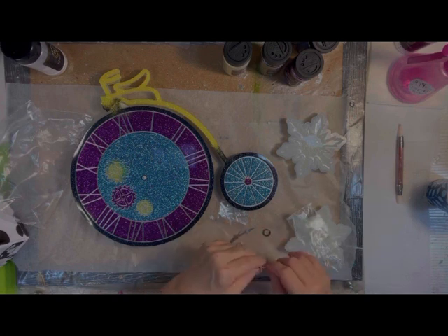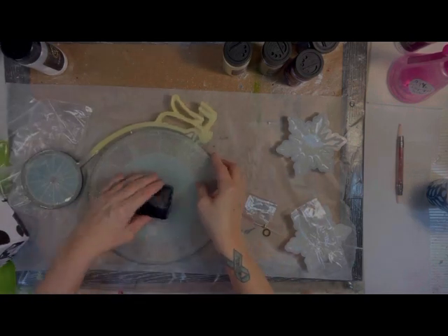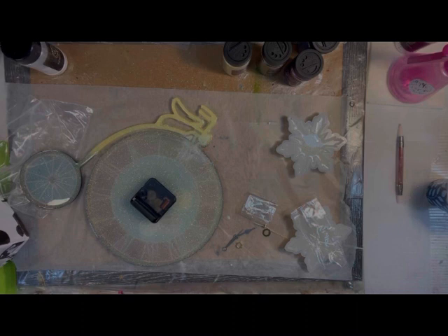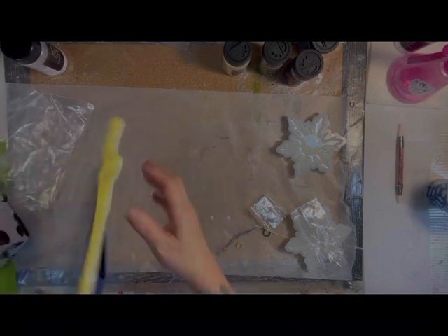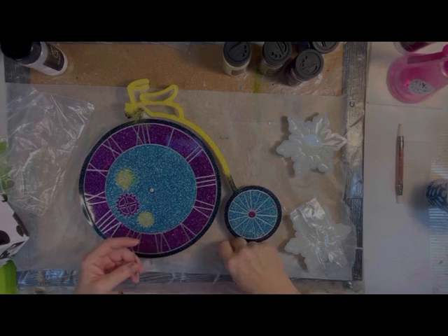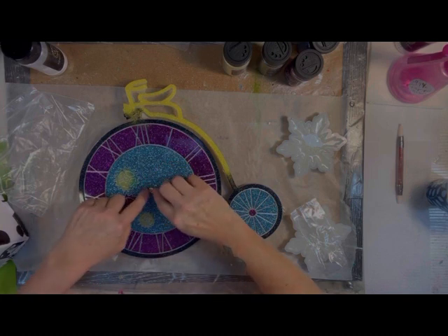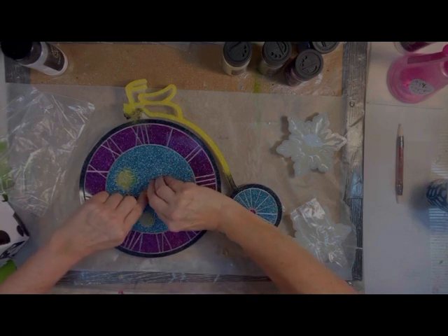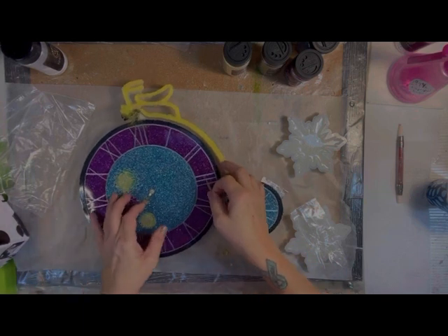So I'm just going to tape this on here so you can kind of get an idea. You need the visual. And I'm going to order the clock parts, two of them. Oh, I'm going to show you the other one I did too. There's big time different colors. Alright, I think it was this one. That one. I'll put it over here.